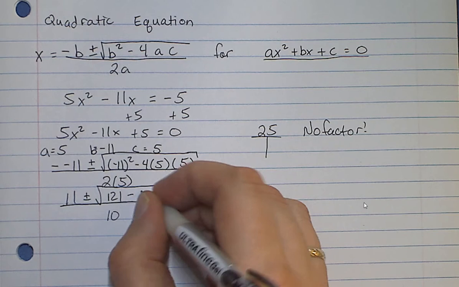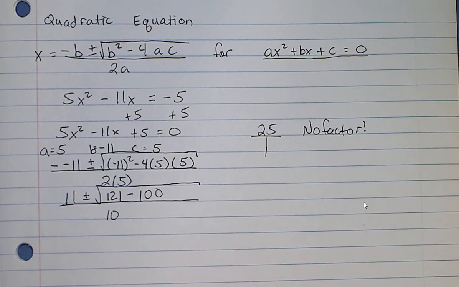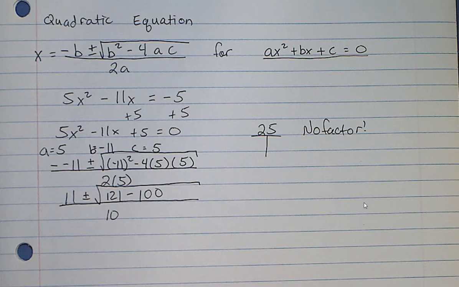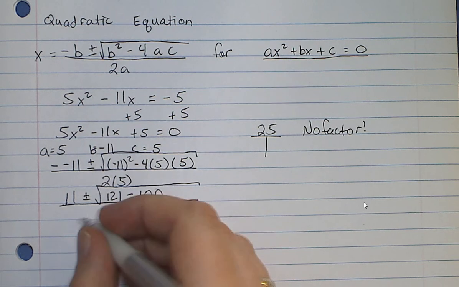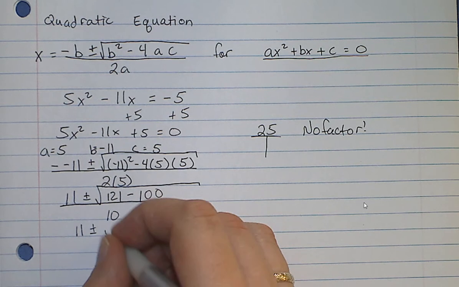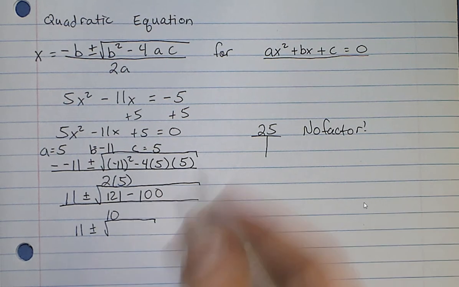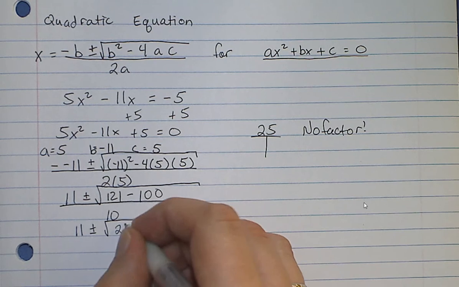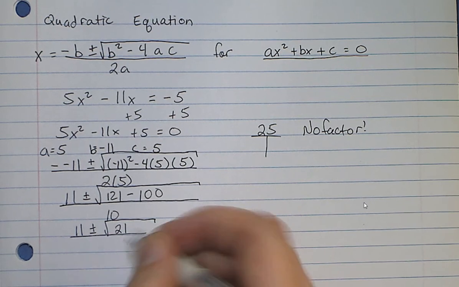Okay, cool. So then your answer is the square root of 20. Hold on, not quite, not just that. Slow down, one step at a time. Don't try and jump ahead. So this is now going to be 11 plus or minus the square root of whatever 121 minus 100 is, which is 21, all over 10.